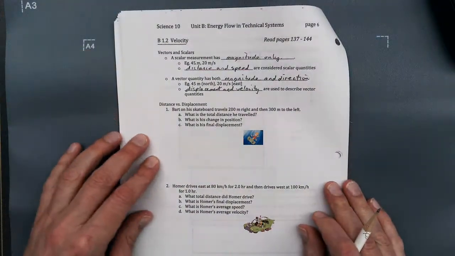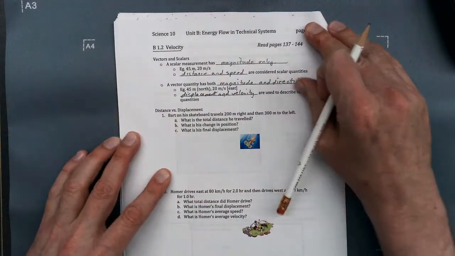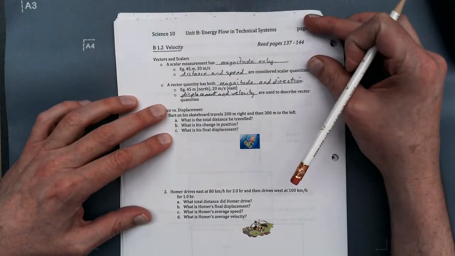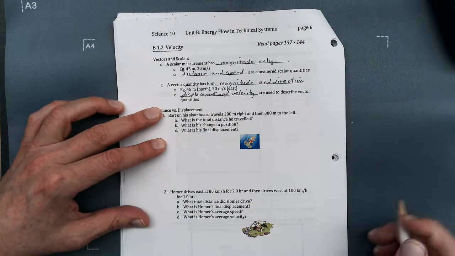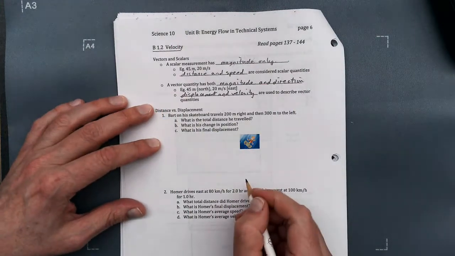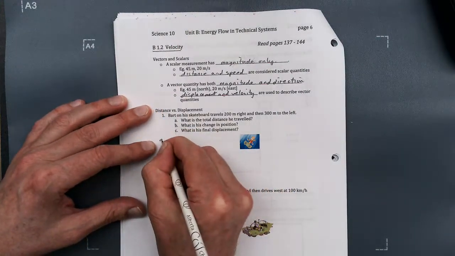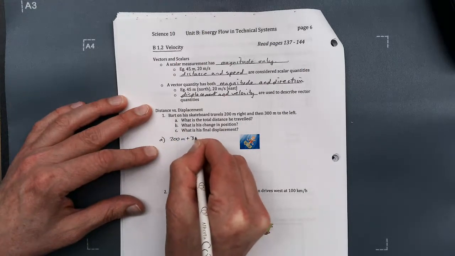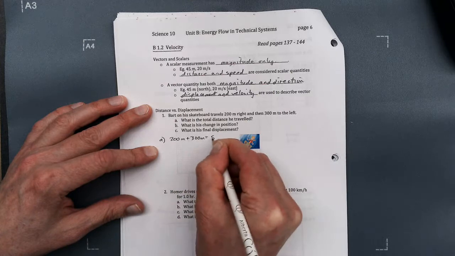So let's do a couple of examples here just to make sure that you understand how to do some calculations on this. So Bart on his skateboard travels 20 meters right and then 200 meters right and then 300 meters to the left. So what's the total distance he traveled? Distance includes how far he went. Well, he went 200 meters and 300 meters, making a total of 500 meters.